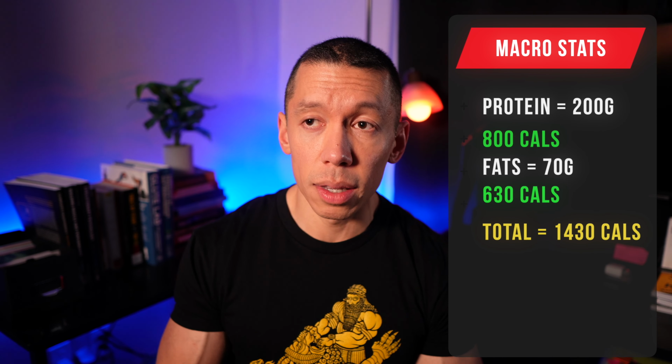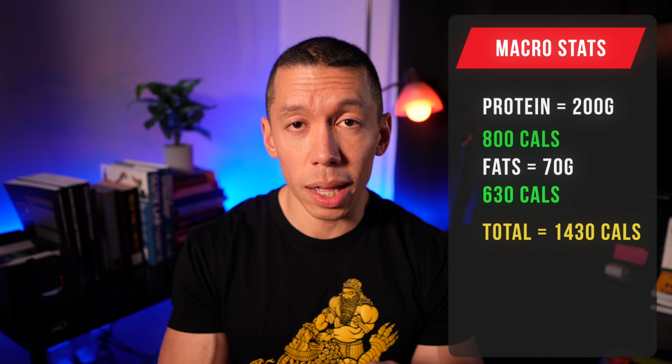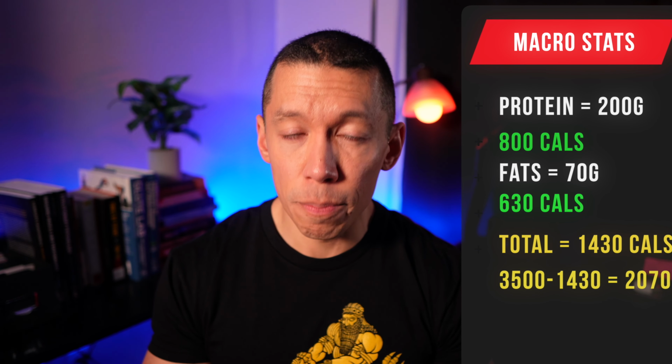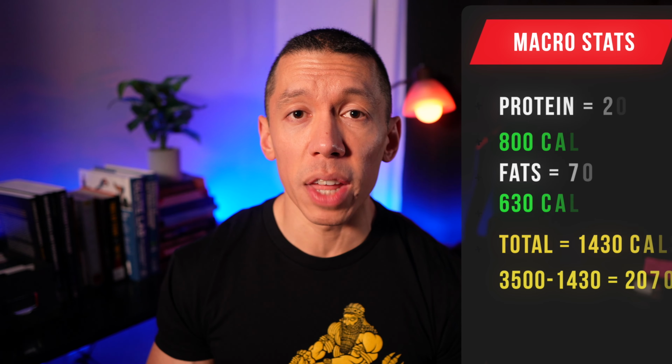800 calories from protein, 630 calories from fat, added together 1,430, and we're going to take that from 3,500, and you're going to get about 2,070 calories remaining. From there, we're going to take the number of calories in carbohydrates, and we're going to divide that into 2,070, which leaves you with about 517.5. We're just going to round up and make it easy and make it 518.